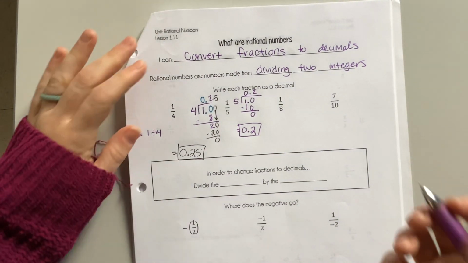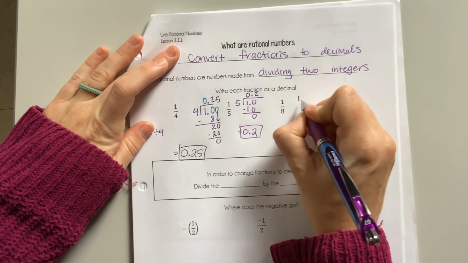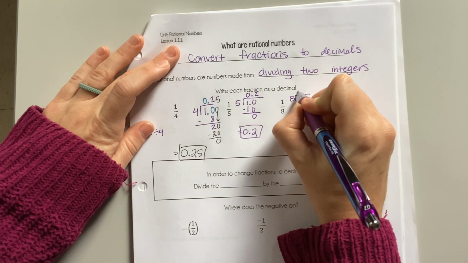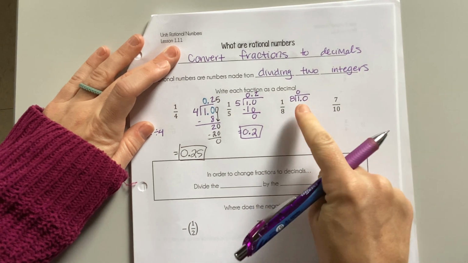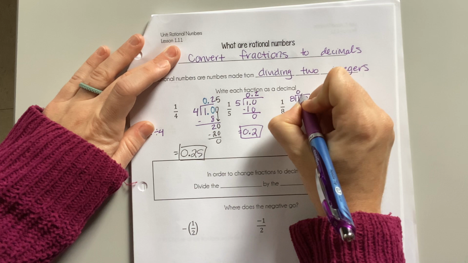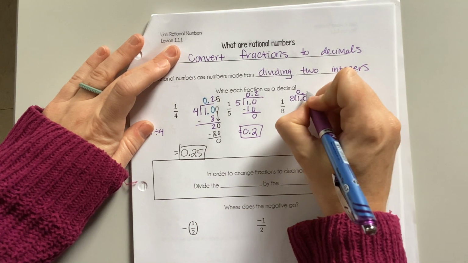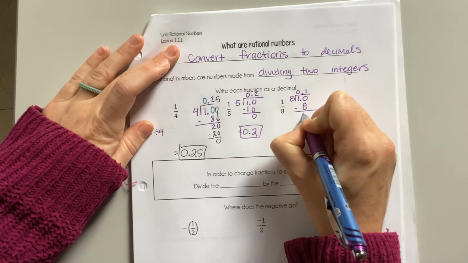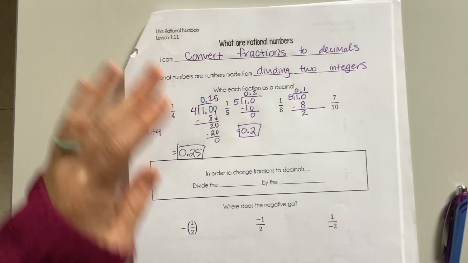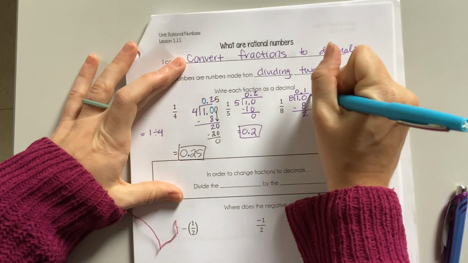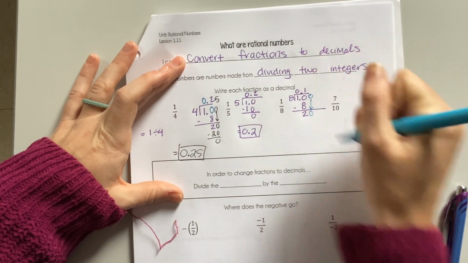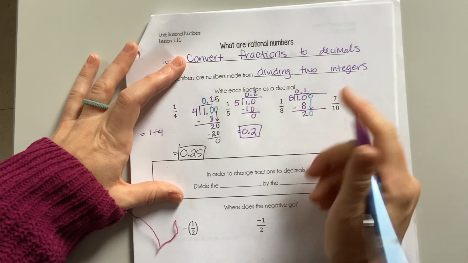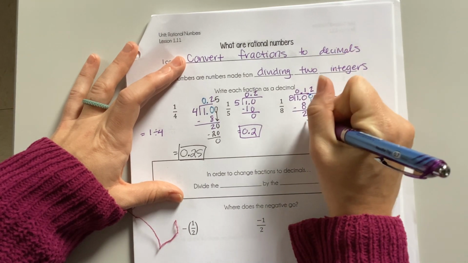All right, 1/8. 1 goes inside the division hut. 8 goes on the outside. 8 does not go into 1. So add a decimal, add a 0. 8 goes into 10 1 time. I'm left over with 2. I'm out of numbers, so I'm going to add another 0. Bring that 0 straight down. 8 goes into 20 2 times. 2 times 8 is 16.